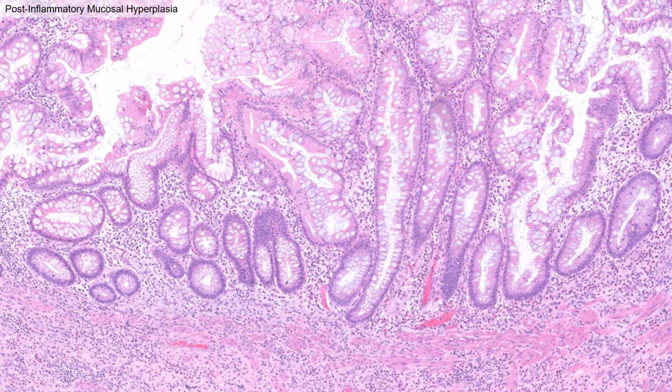At higher magnification, we can nicely appreciate the post-inflammatory mucosal hyperplasia that I described previously, where we have these irregularly shaped lumens or serrated architecture that's more pronounced at the surface, not really extending to the bases. So in this context, we would call this post-inflammatory mucosal hyperplasia. Again, we have preserved lamina propria and muscularis mucosae, so this is definitely not a LAMN.